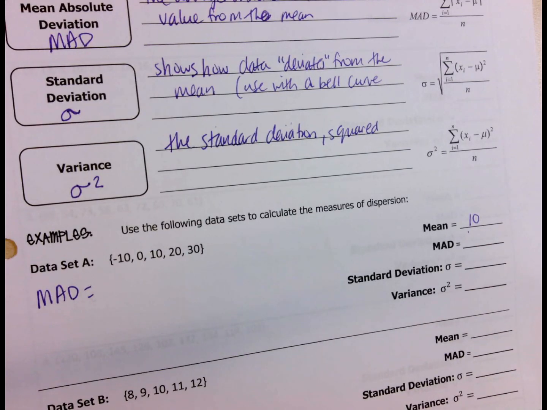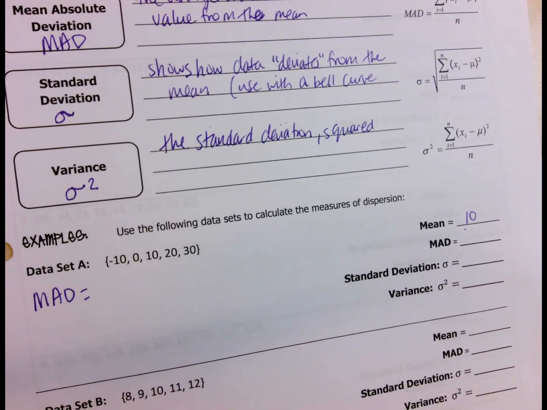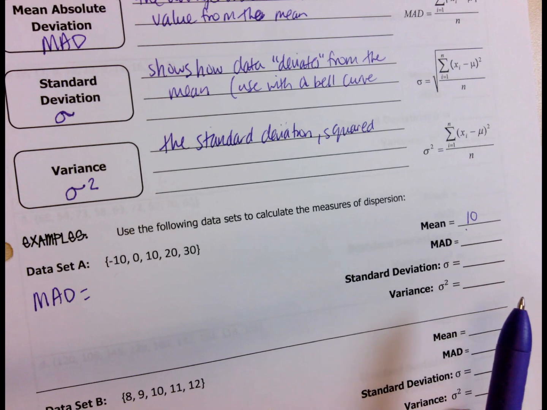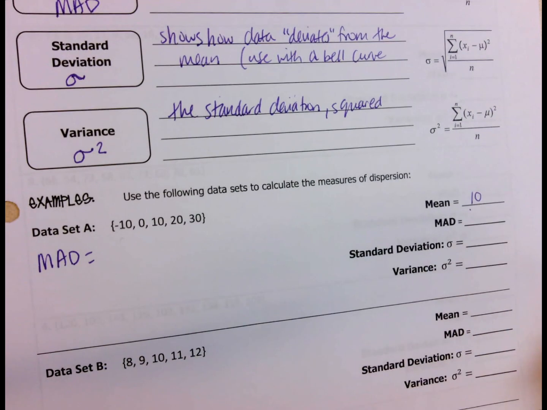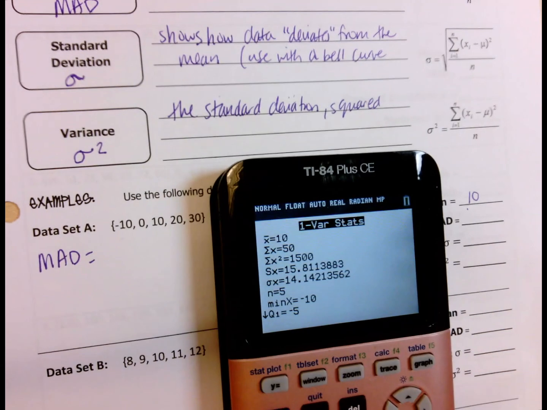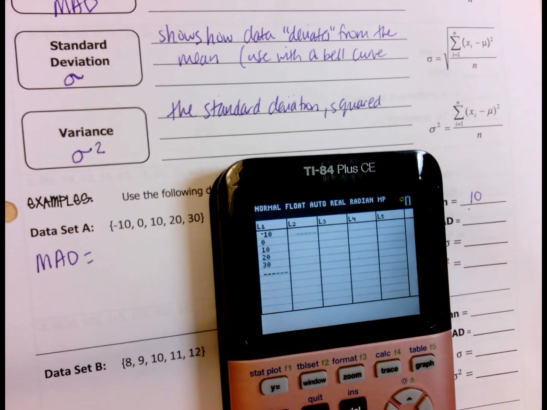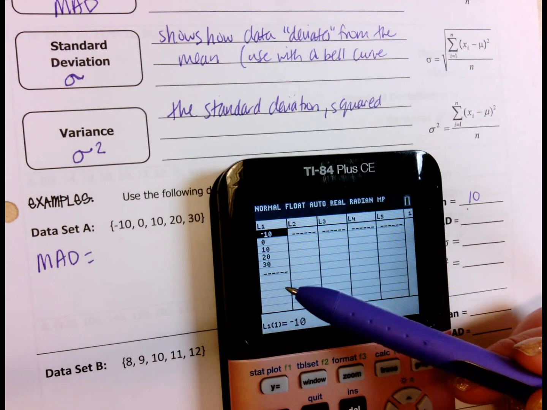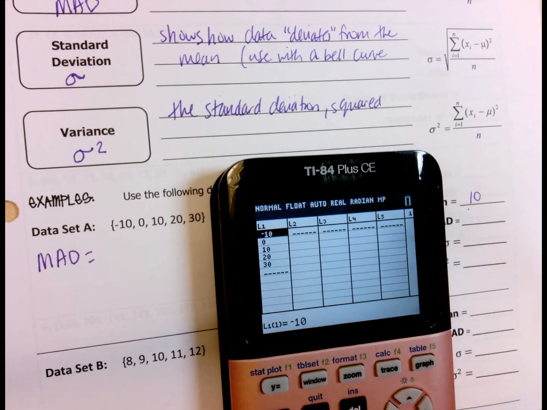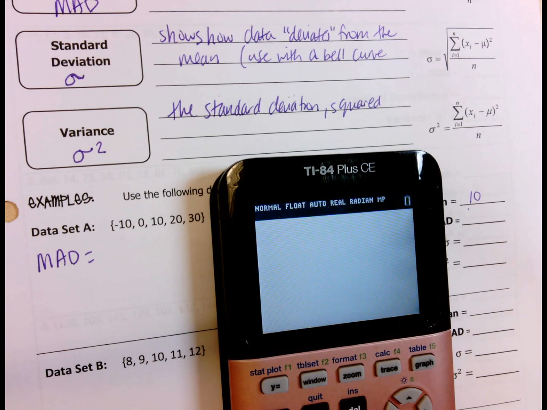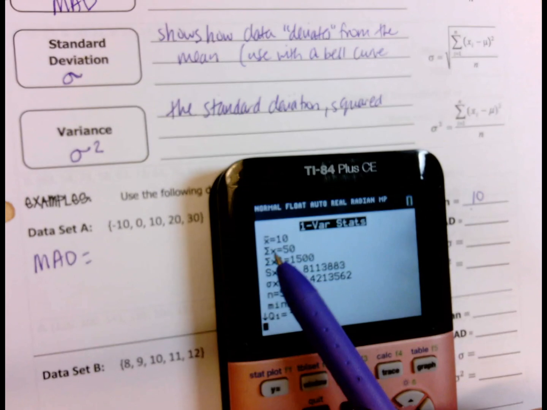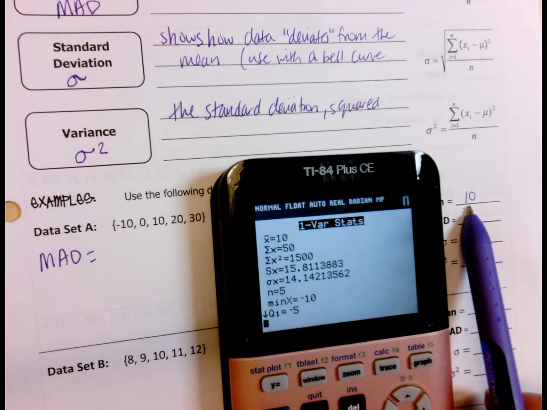Okay, so what we're going to do here is go ahead and do these three examples, and I've already started them a little bit for you, and then we're going to let you practice some more. So in the first set, remember, we go to Stat, we go to Edit, we type in our information, our data set here, then we go back to Stat, go to Calculate, look at our information, and we find that the mean, the average, is 10, so I've already copied that down for us.